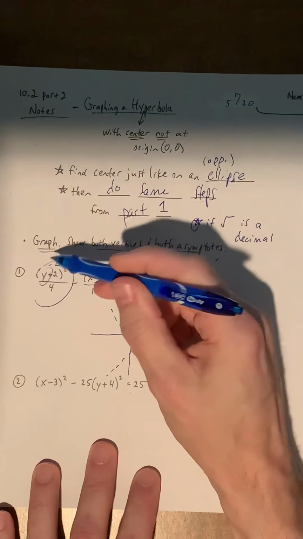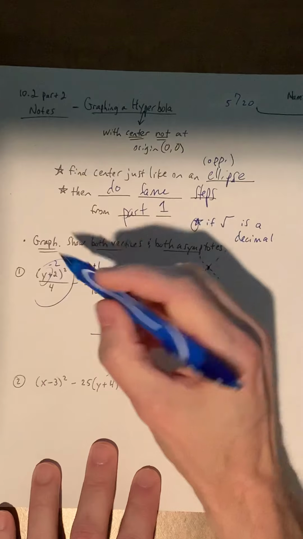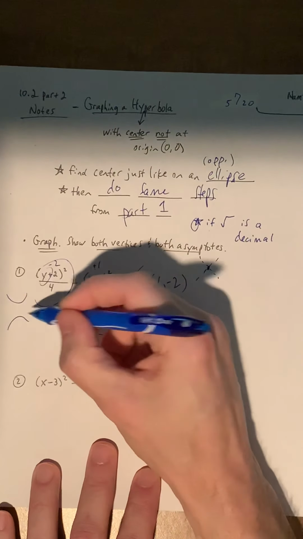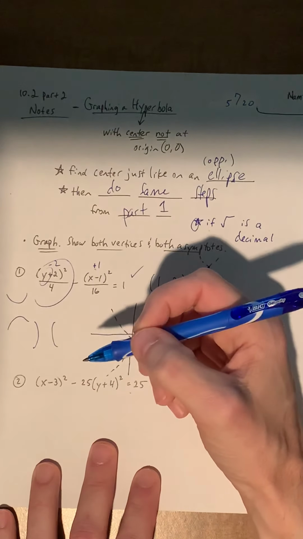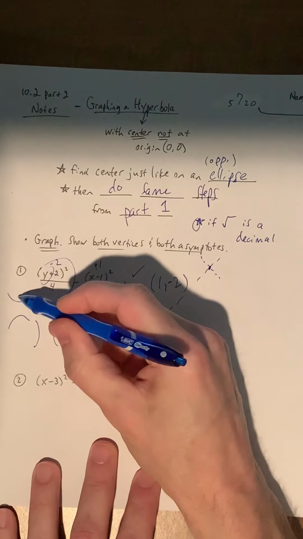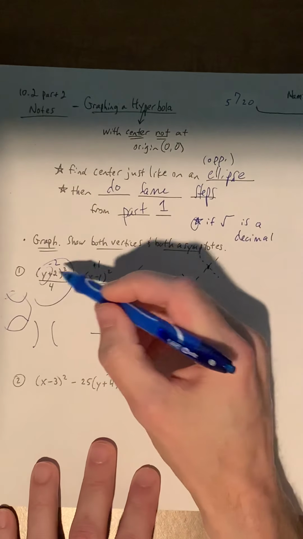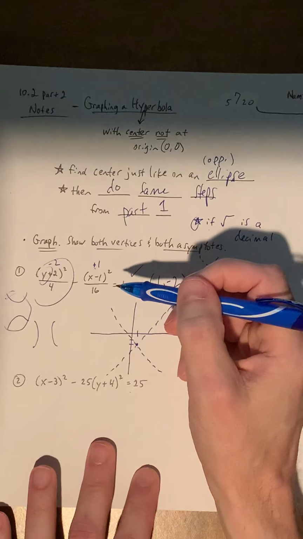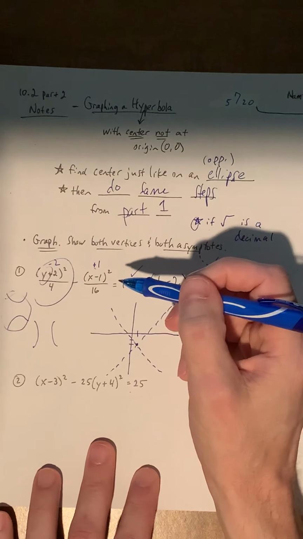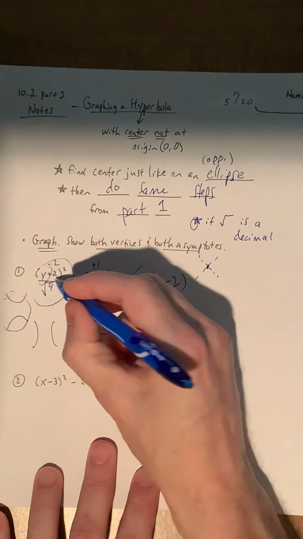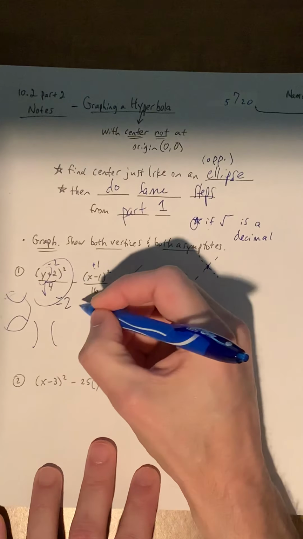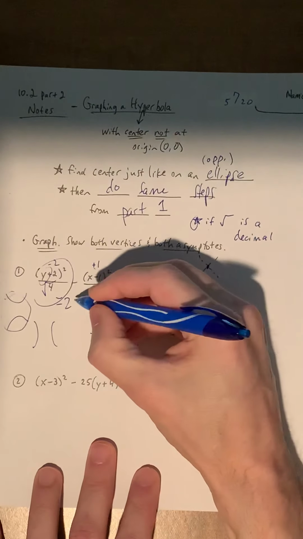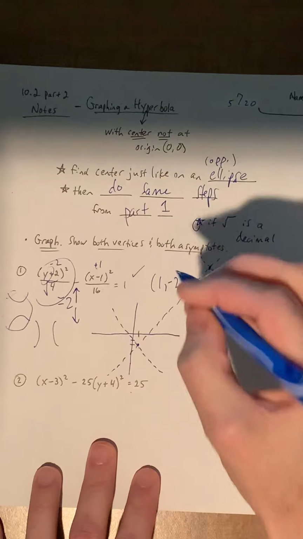And in an ellipse, that determines whether the curves go like that or like that, remember. So they're going to go like this because those would cross the y-axis. Okay? So take the square root of the bottom number, 4, which is 2. So that means from the center point, you go up 2 and down 2.